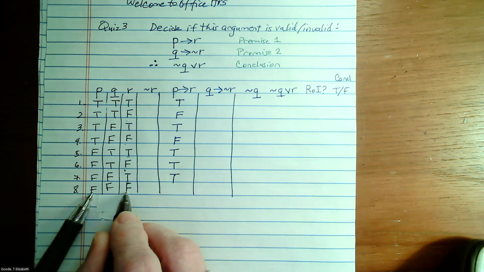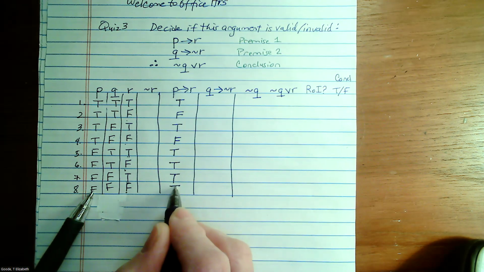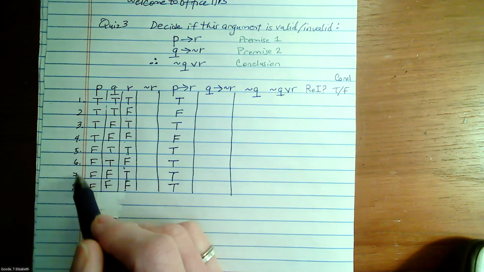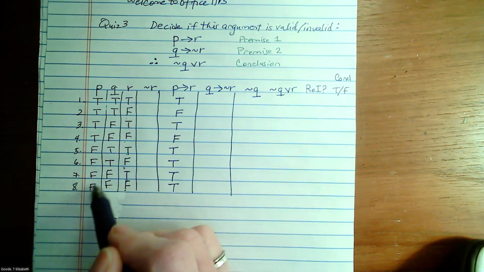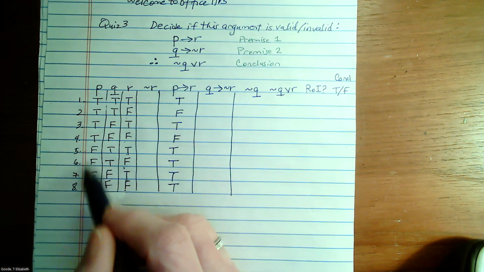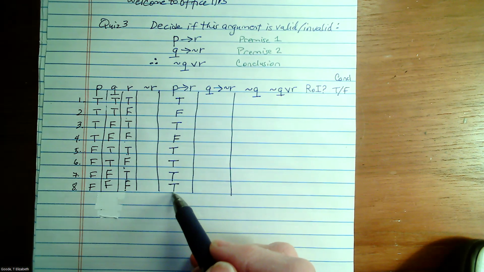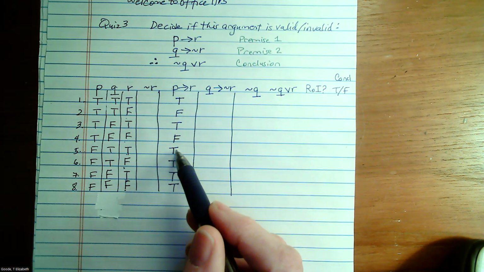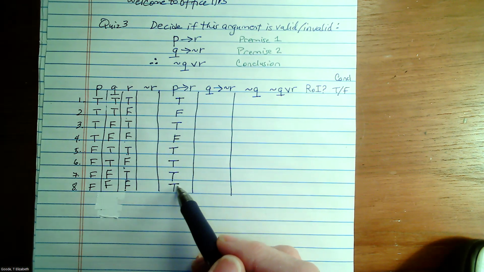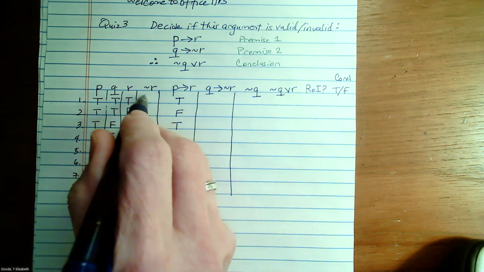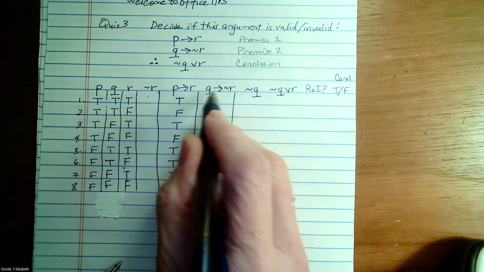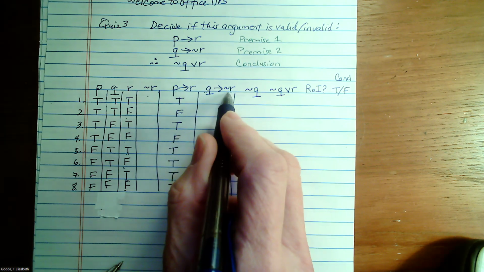And row 8? True. Exactly. In fact, rows 5, 6, 7, and 8 all have the hypothesis P being false. So the if-then is true by false hypothesis in rows 5, 6, 7, and 8. Okay? Now let's make the column for not R, and then we can evaluate if Q then not R.